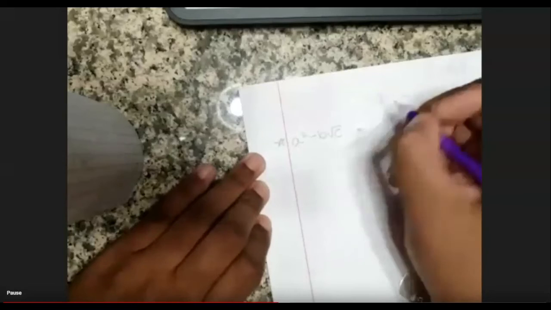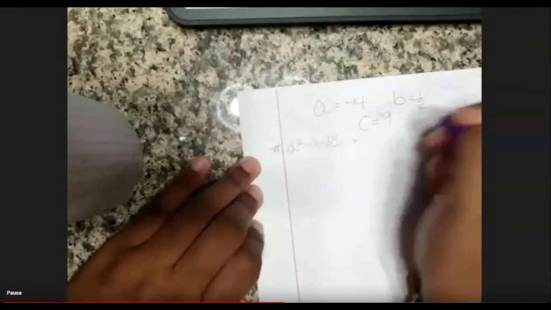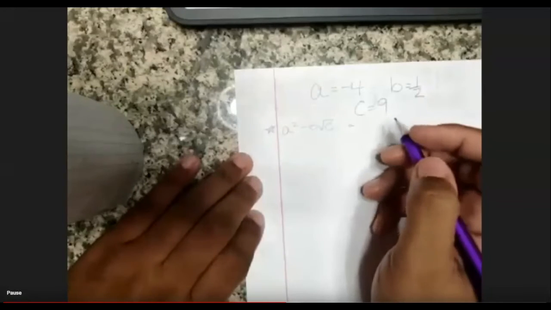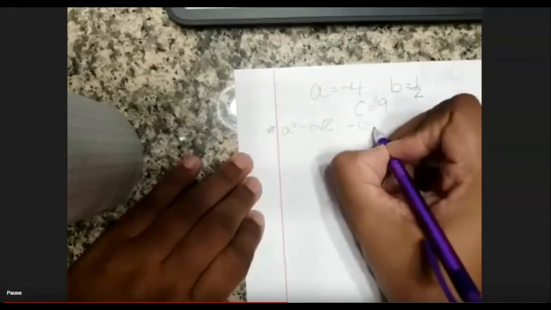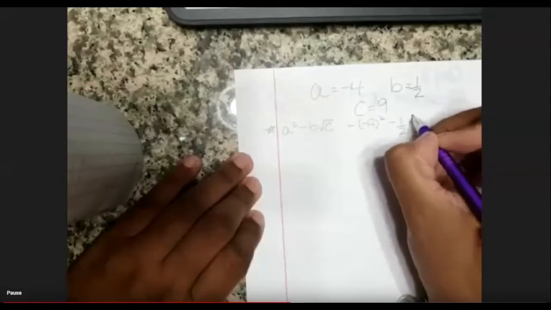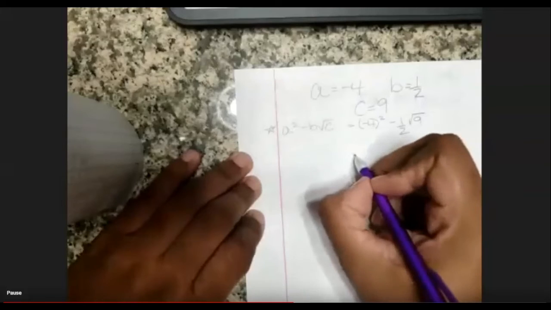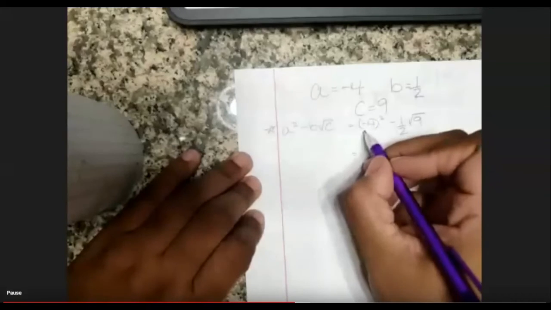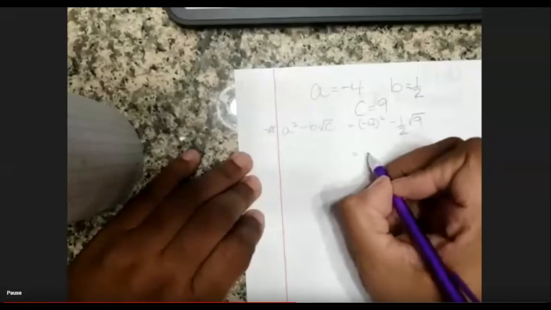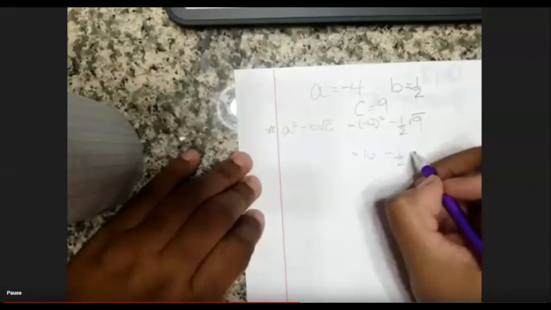So the next expression is A squared minus B times the square root of C. I'm just going to write my values again. So I'm going to substitute in my values, and then I'm going to start simplifying here. So my -4 squared is 16, and the square root of 9 is 3.